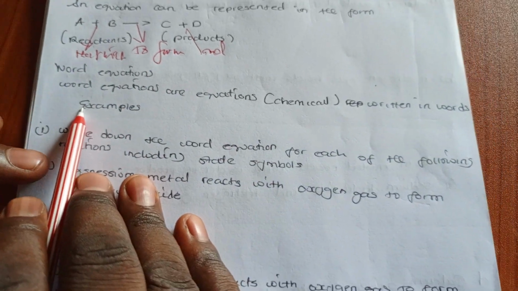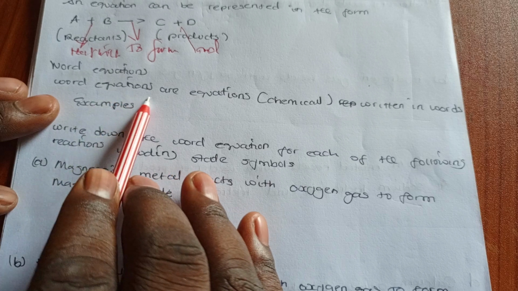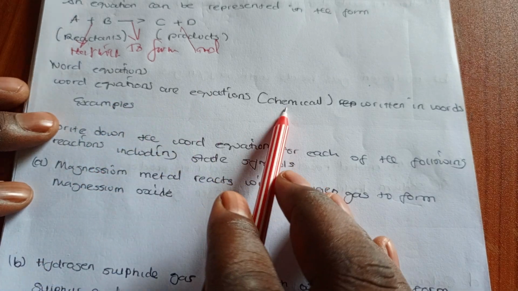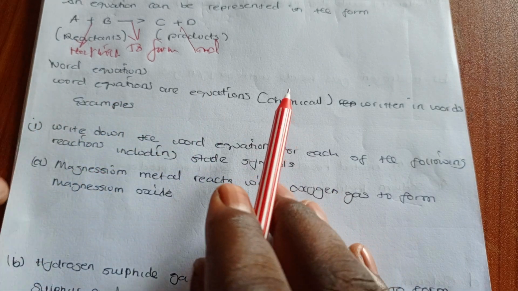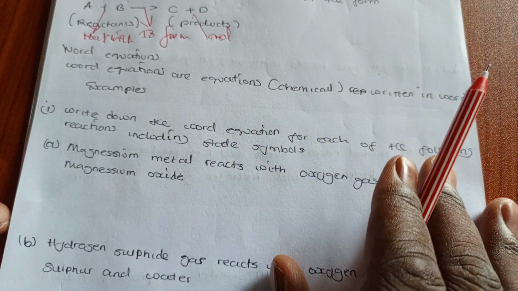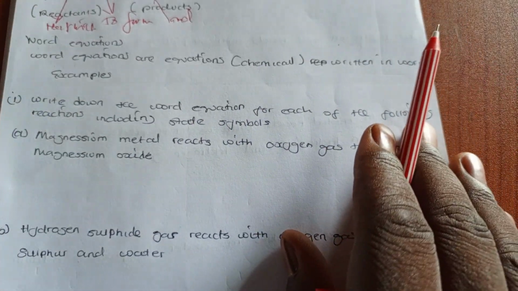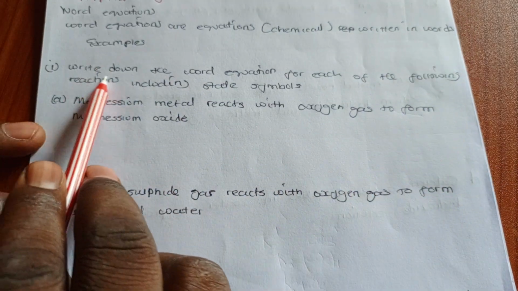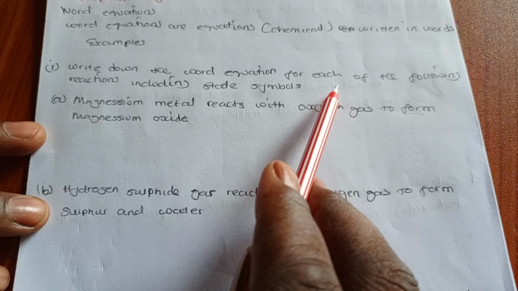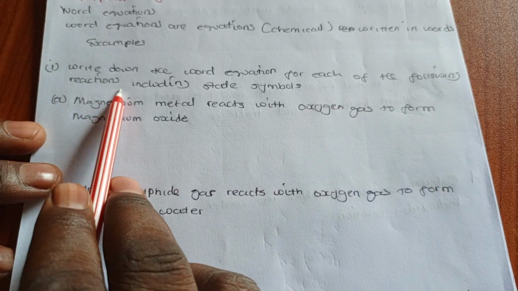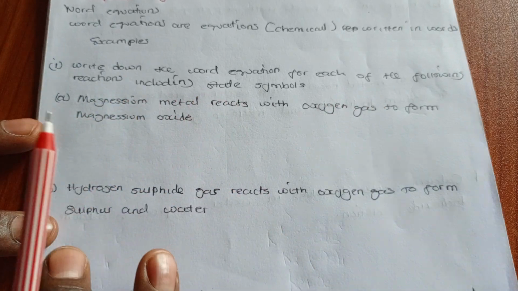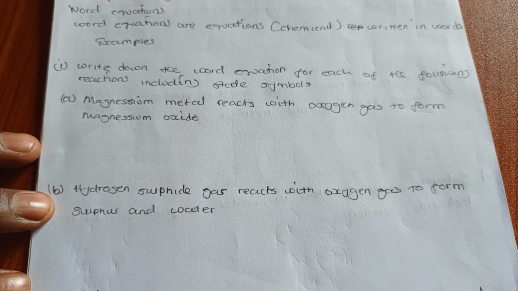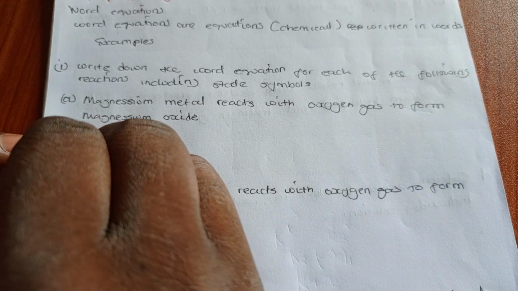Now I'm talking about the word equation. A word equation is a chemical reaction written in words. For example, write down the word equations for each of the following reactions. Include state symbols. So for example, I have magnesium, so I'm going to write magnesium.